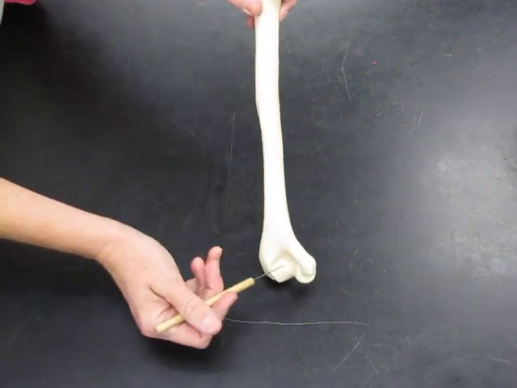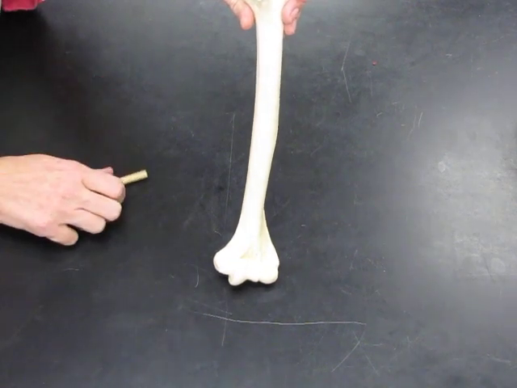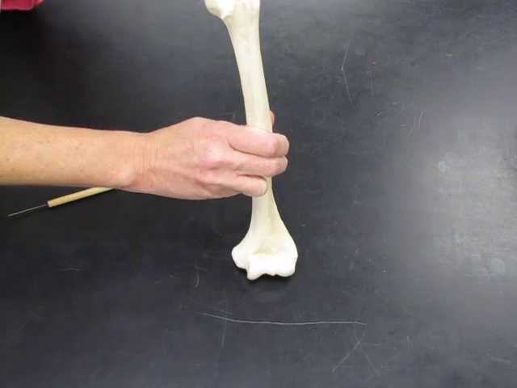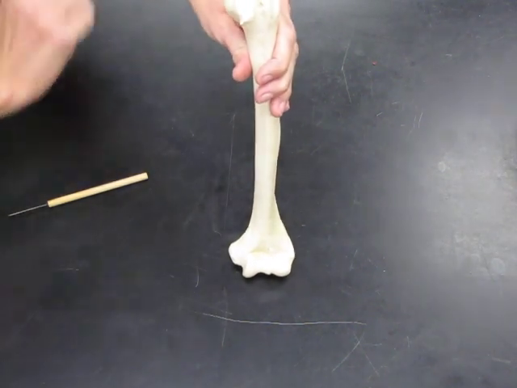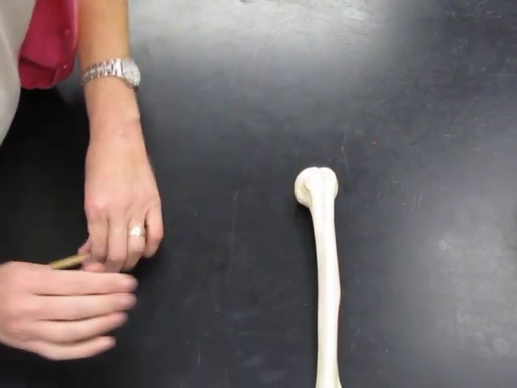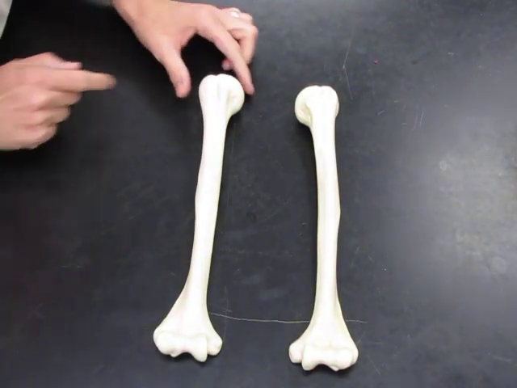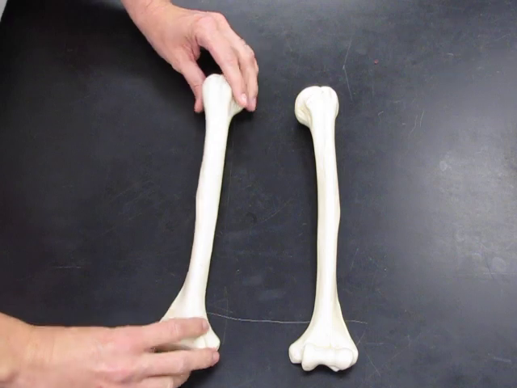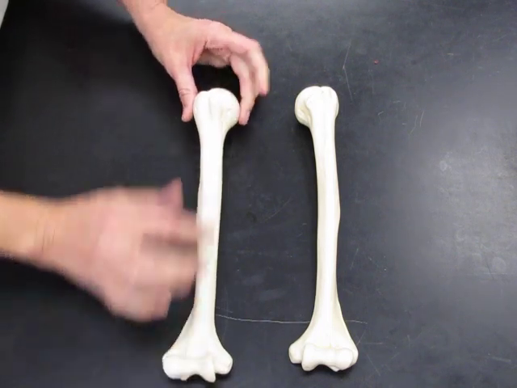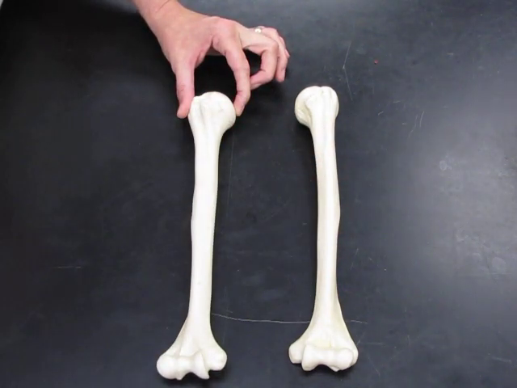Another way to remember this is head facing medially, the olecranon, that big hole, is going to face posterior. So now I know my olecranon fossa, that big hole, is facing back. My head is facing medially. I have a left humerus. Now let's put that down and get a right humerus, and we can see those same things again. We've got our medial head, and there's my olecranon fossa facing back. There's my medial head, and now I have a right and a left humerus.